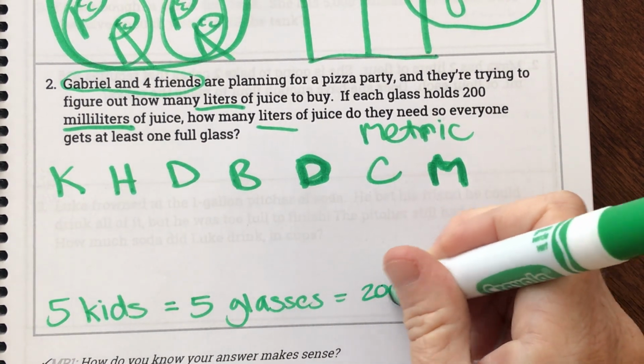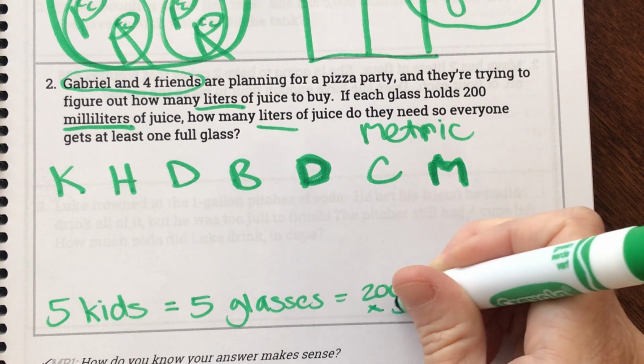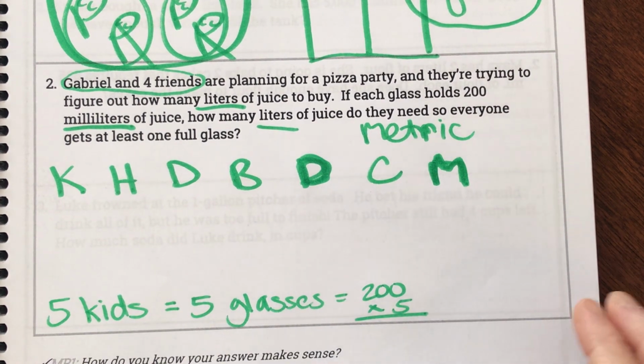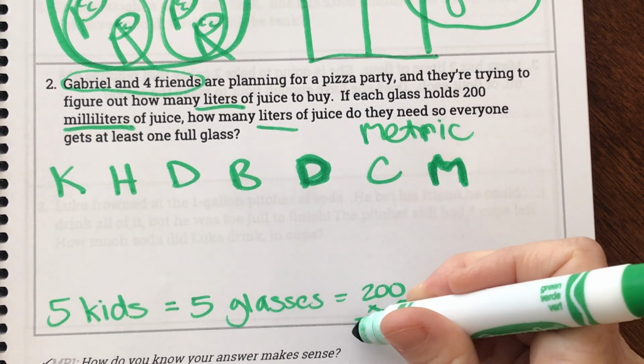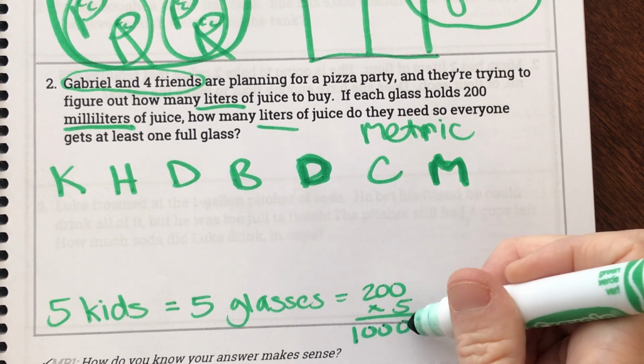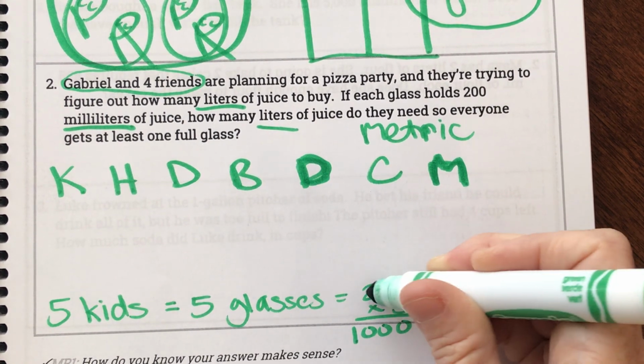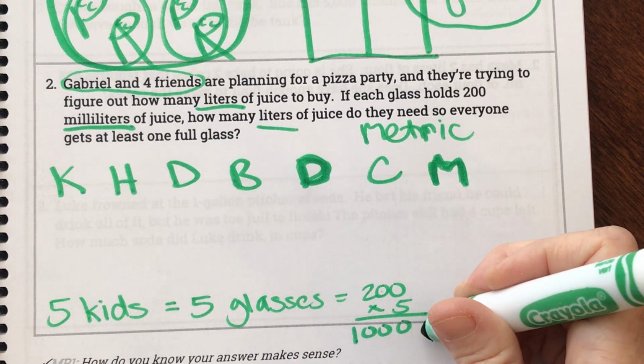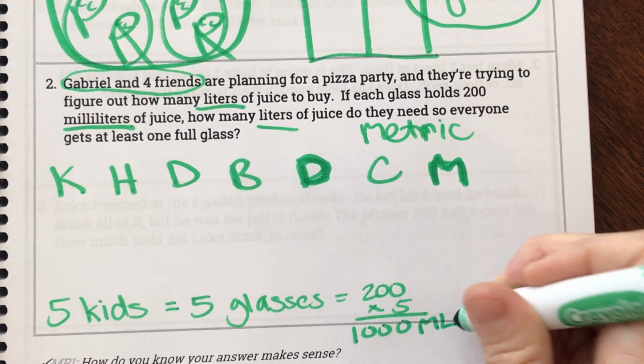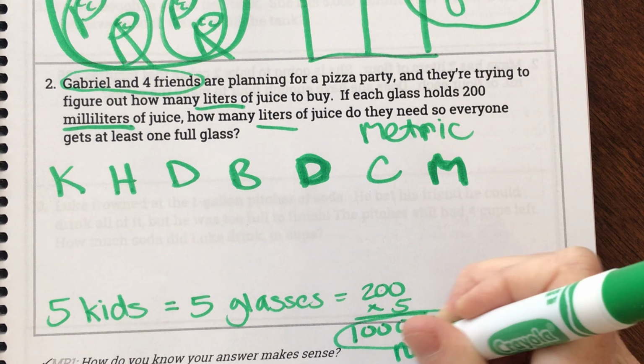So they need 200 times 5 for the 5 glasses. So I think they need 5 times 0, 0, 5 times 0, 0, 5 times 2 is 10. They need 1,000 milliliters is what they need.